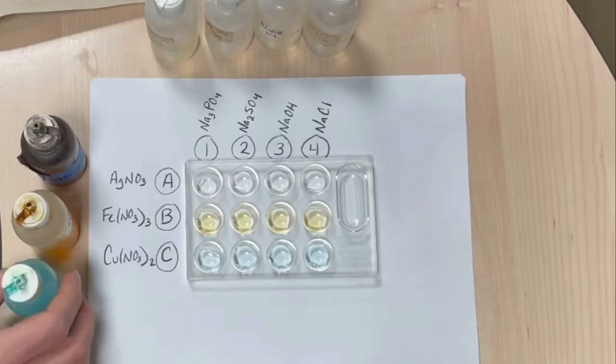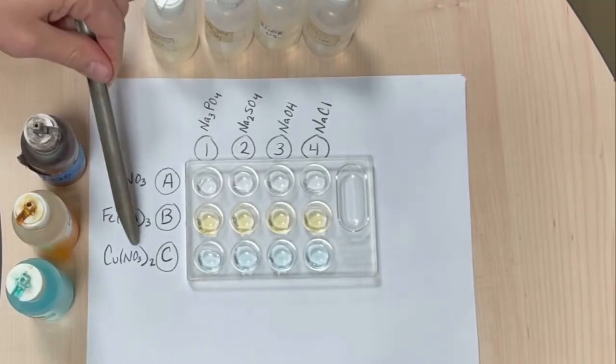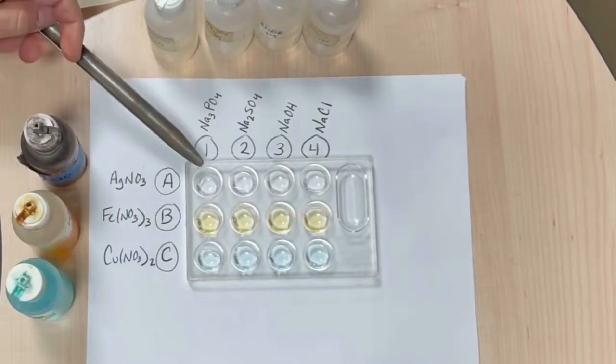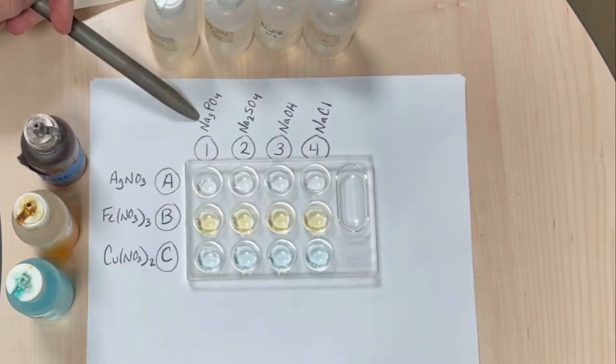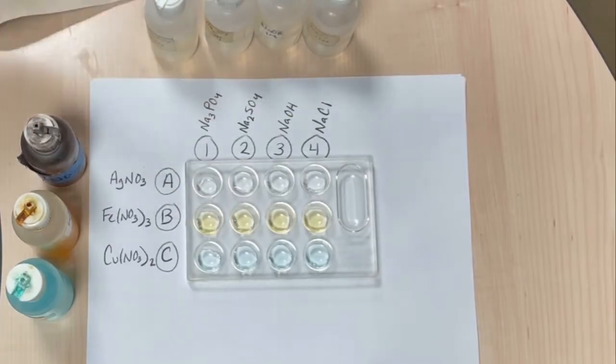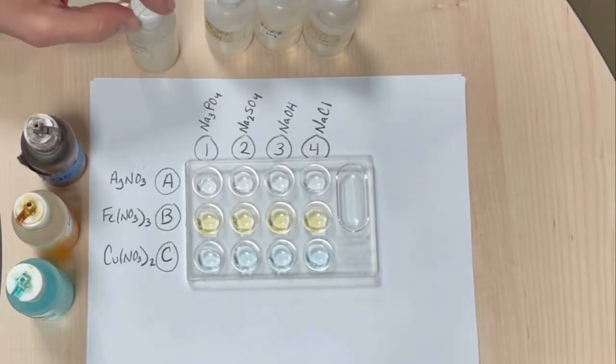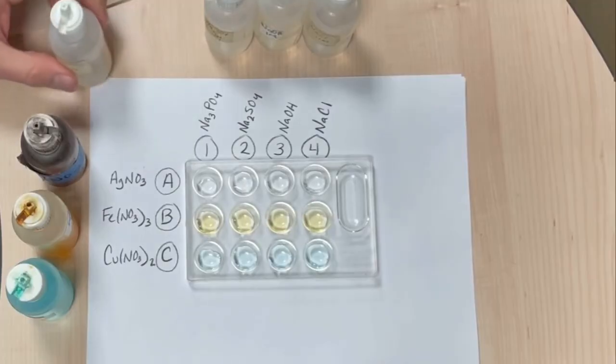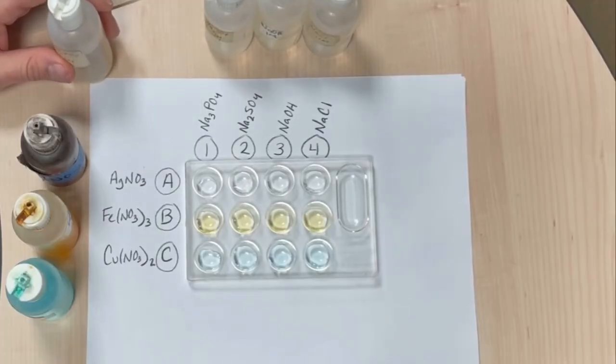Now that we have 5 drops of each of these compounds, they're going to react with the compounds up top. Then we will make our observations and see if any of them form a precipitate. Remember, with these double replacement reactions, we're looking for something that will not be aqueous as a product.